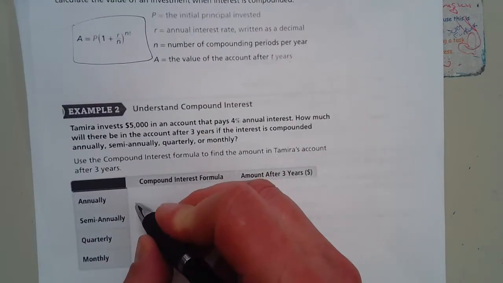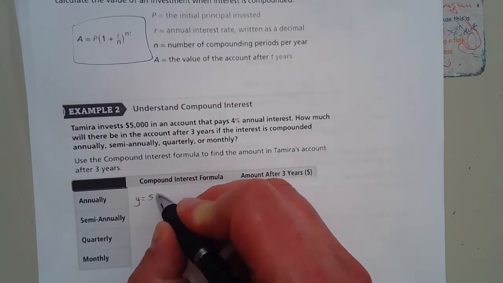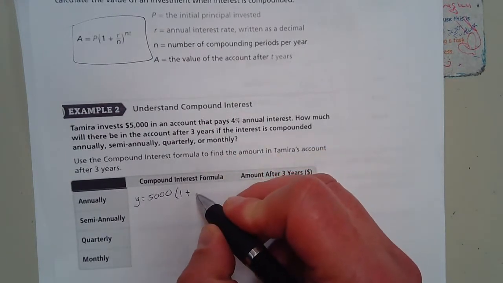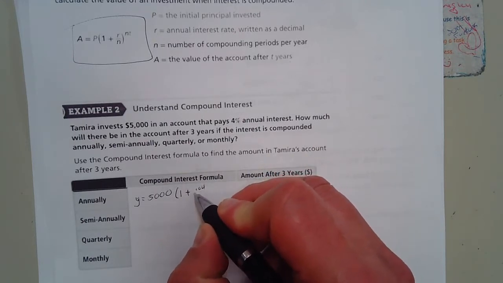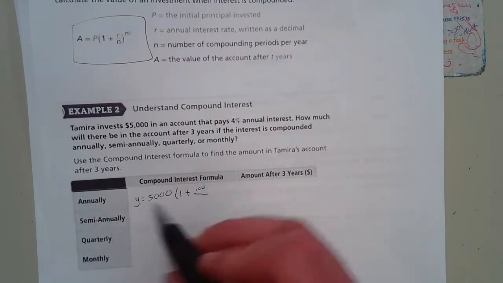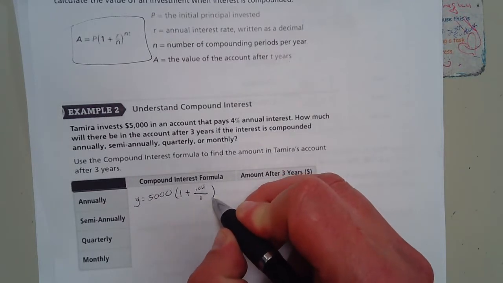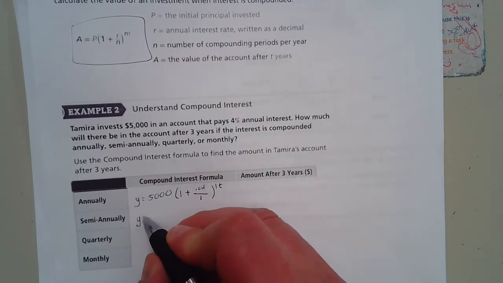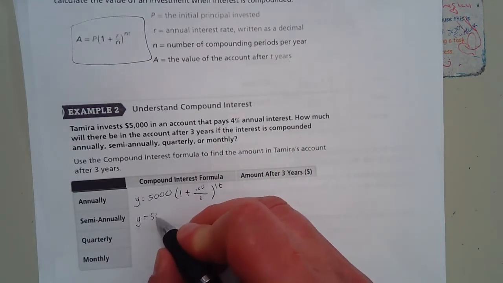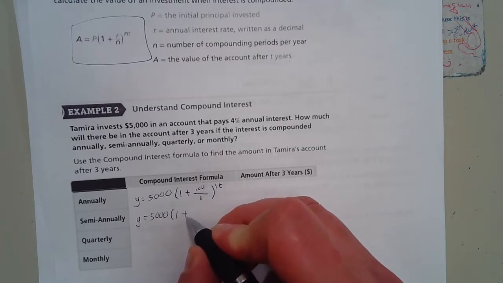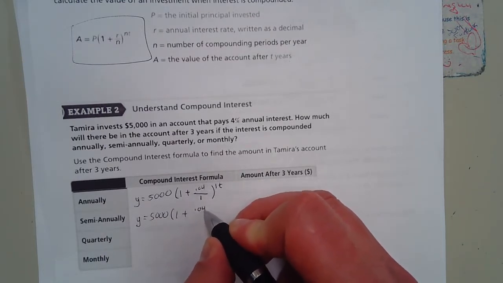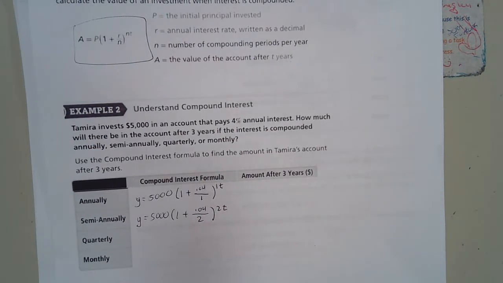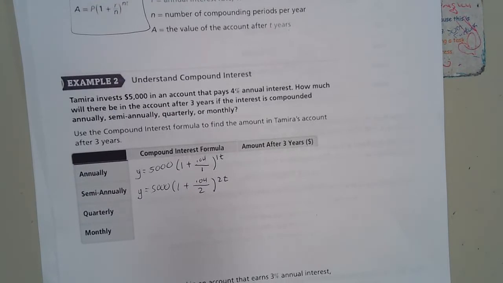So if she's doing it annually, her formula will be, y equals the $5,000 she invested, 1 plus the interest rate written as a decimal, so 0.04, over. If it's annually, it's just one time period, once per year. So it'd be 1 and 1t. If she's doing it semi-annually, semi means half or twice per year. So that'd be the same everything except the ones would change to twos because she's doing twice per year. And obviously you can just change this as she goes to then answer these.